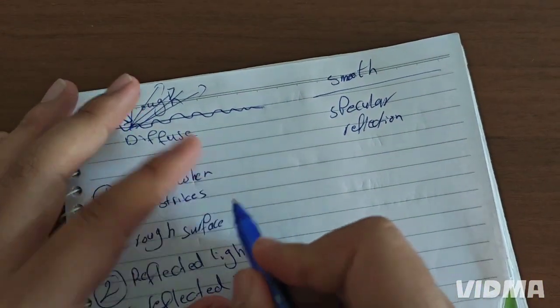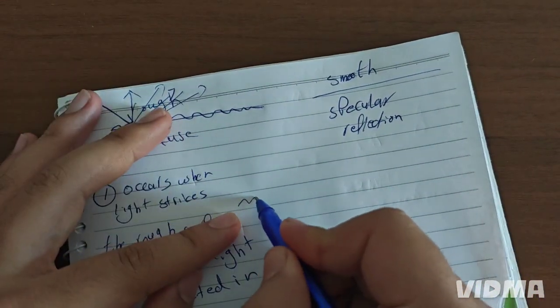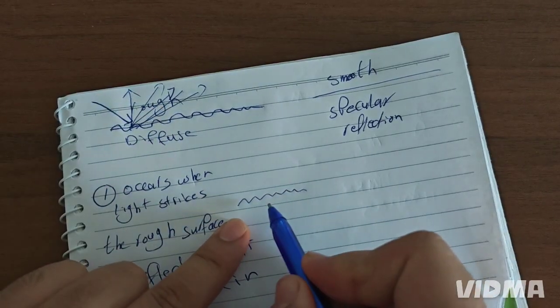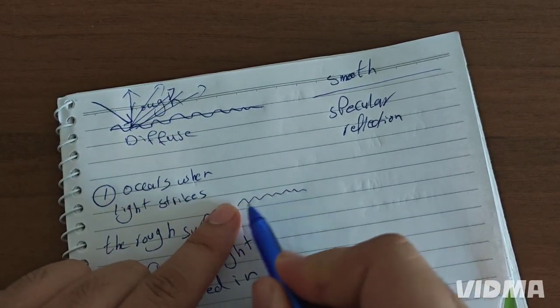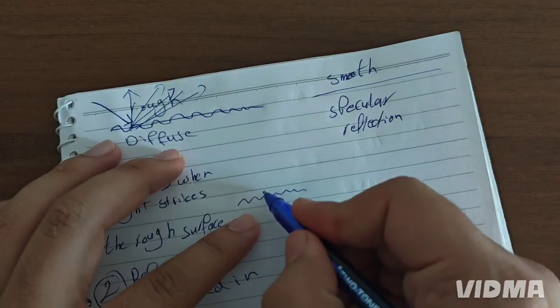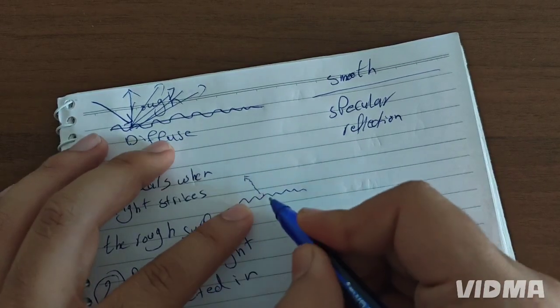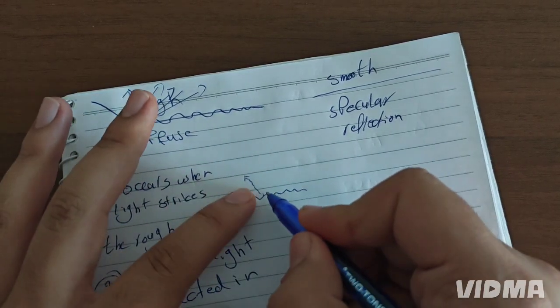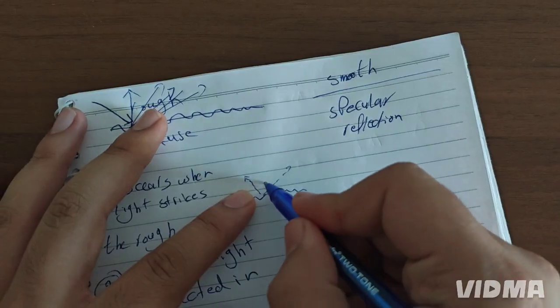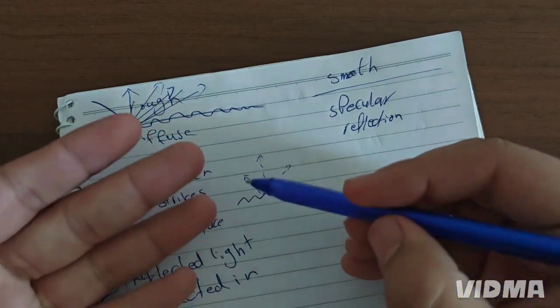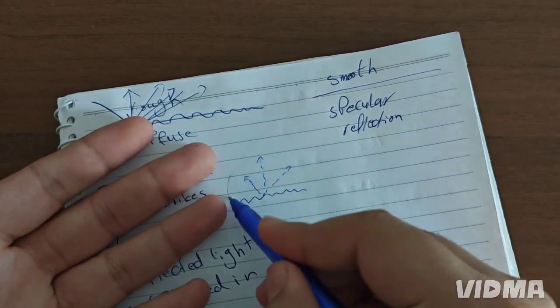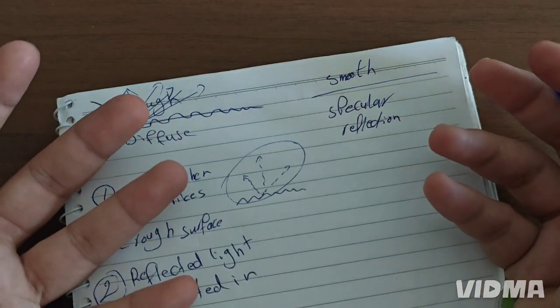For example, let me draw another picture. This is the rough surface. Because the surface is rough, the normal line is like that. One of them points to the left, another to the right, another up. Even though we have normal lines, they are not in the same direction, not parallel, because of the rough surface.